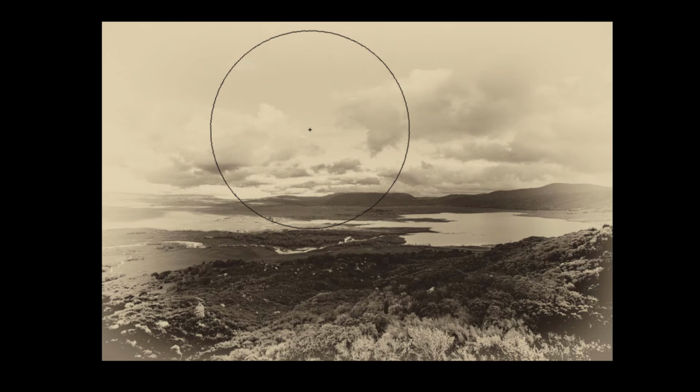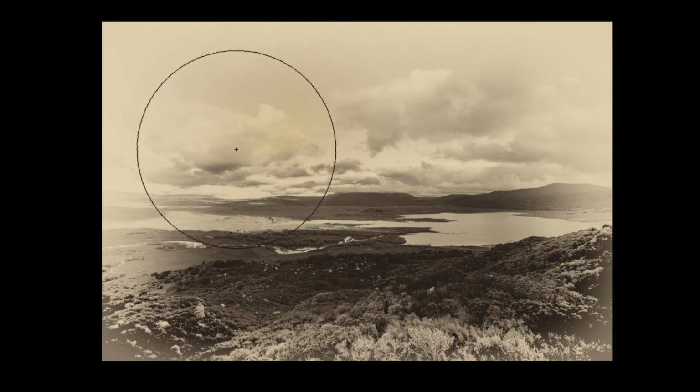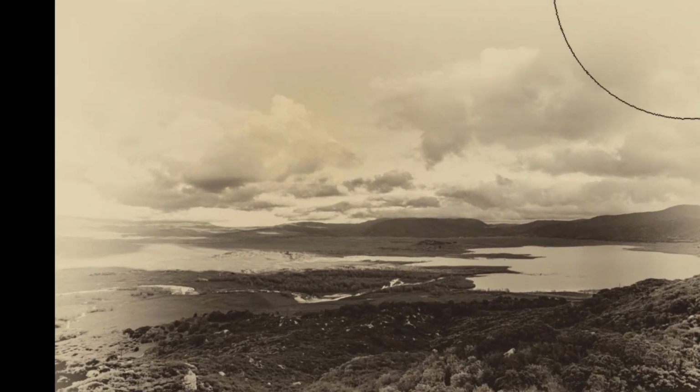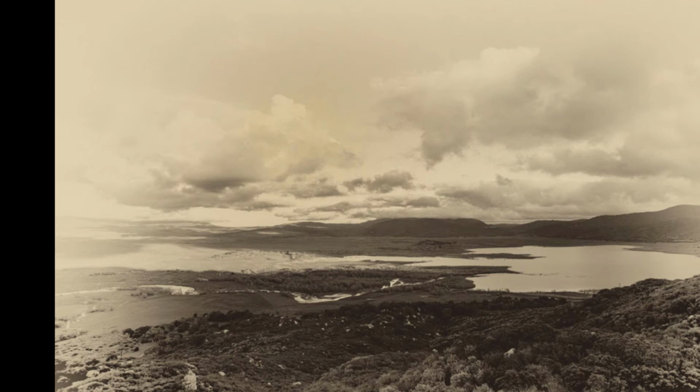42%, that might be too much, but we'll see. No, maybe not. Here's why you don't use the burn tool. Can you see what's happened with this? The color in this area has changed. The burn and dodge tool used in color in Photoshop is horrible in its proclivity to change color. And that's why I almost never use it.